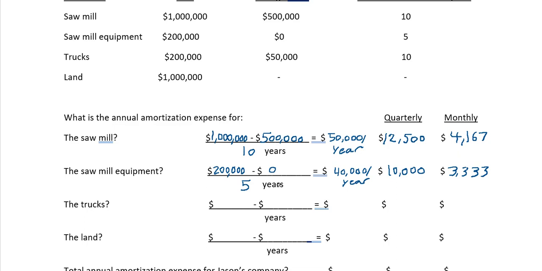Looking at trucks now, once again we have a historical cost of 200,000. We have a salvage value this time of 50,000, and we have an estimated useful life of 10 years.